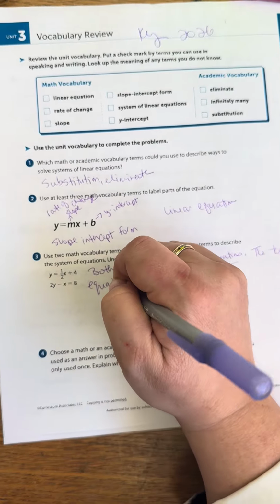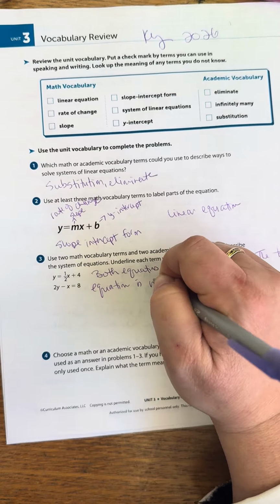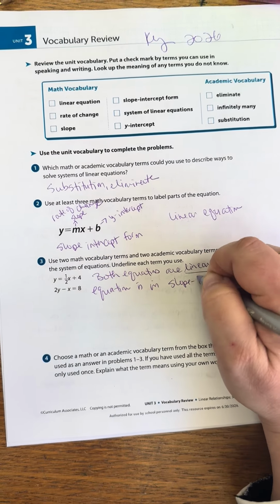The top equation is in slope-intercept form.